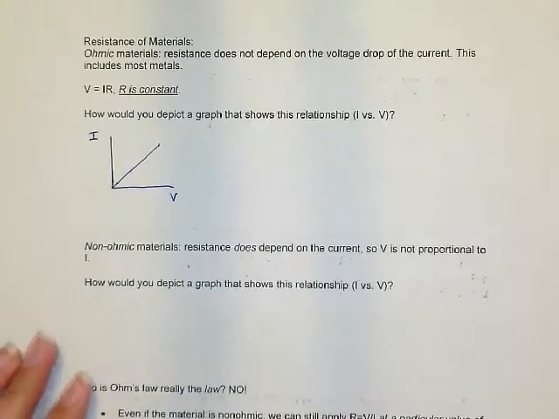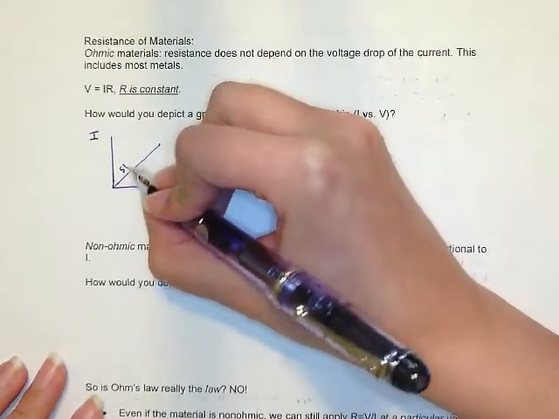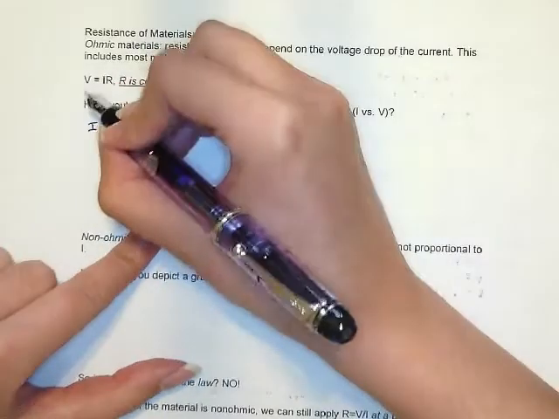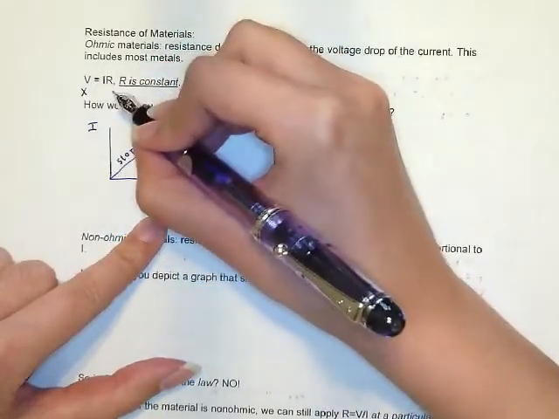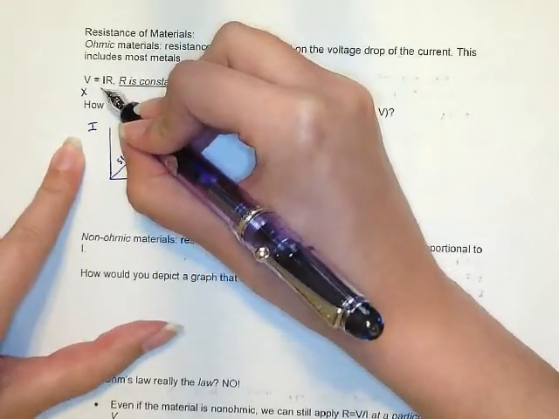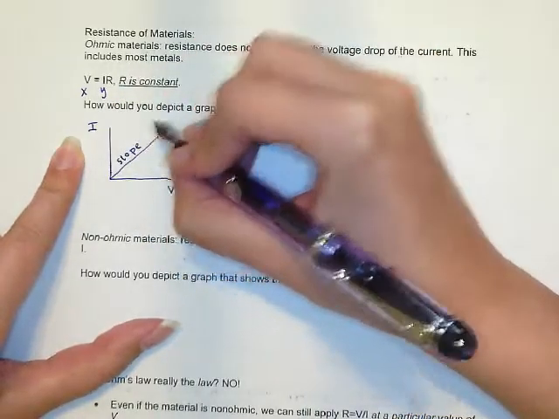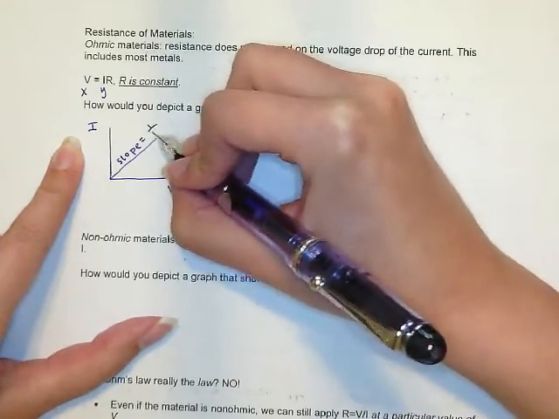It would be linear. Be careful: we've got V on our x-axis and I on our y-axis, so this slope is actually the reciprocal of R.